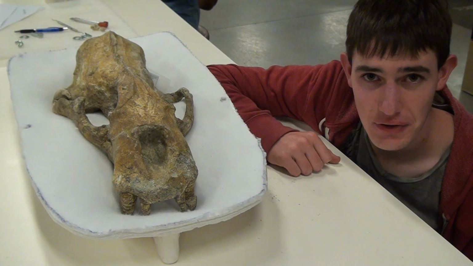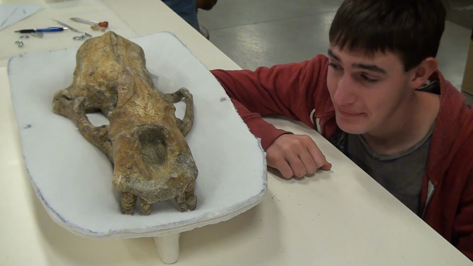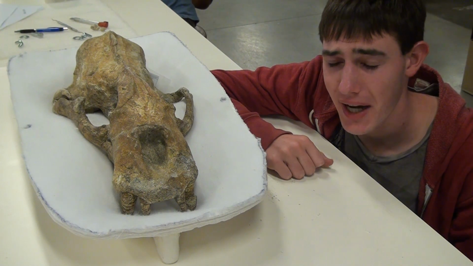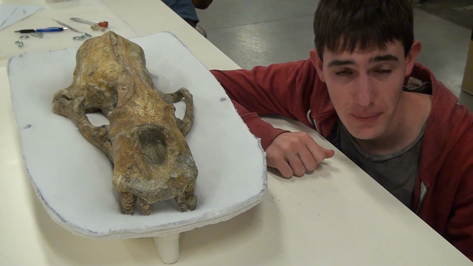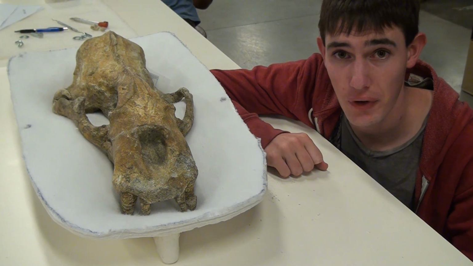Internet, I'd like to introduce you to the fossil celebrity, Waldo. Waldo, meet the internet. He's not very talkative, which kind of sucks because he has quite the story to tell. But here's the summary for you. Waldo here was found in the Lake Forest area.